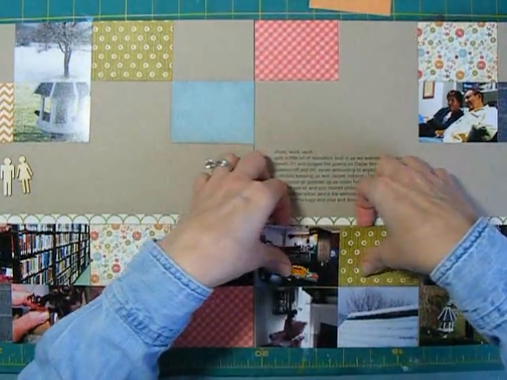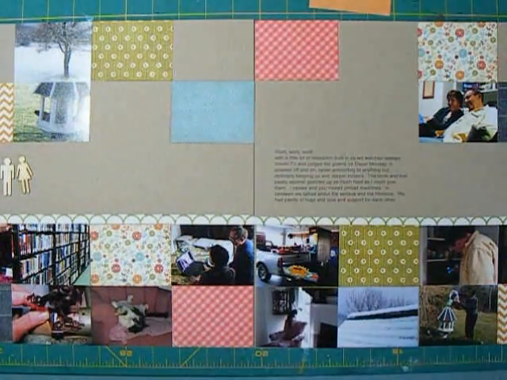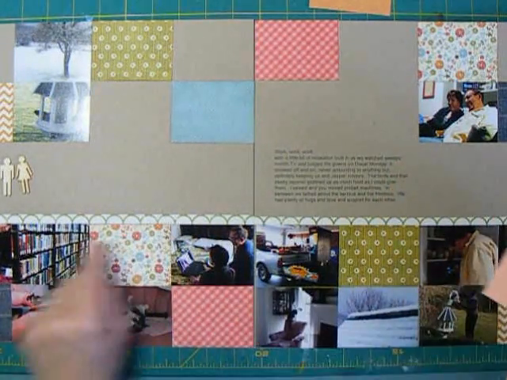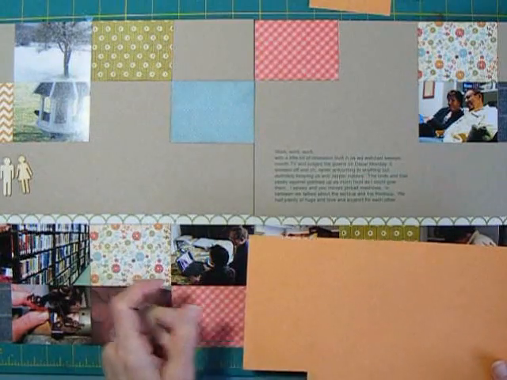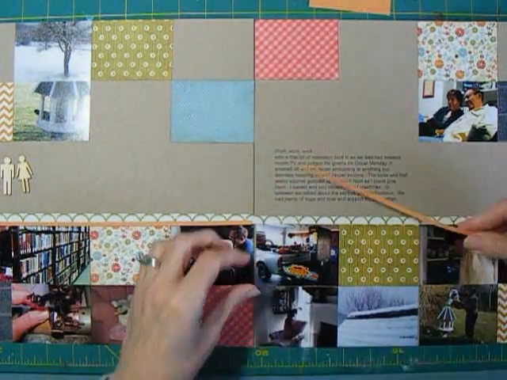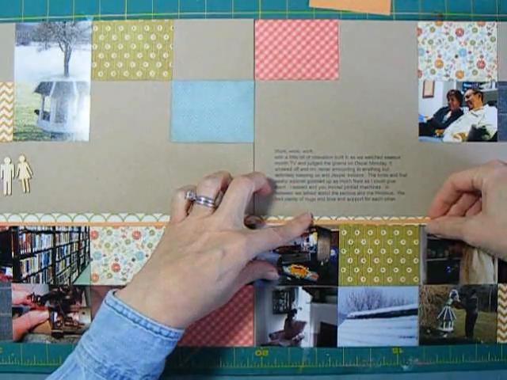Still want to make sure this is free for the journaling to go into. And I'm going to trim up a little piece of orange to go across the top of this, just to finish it off, just a very narrow strip of orange. Okay. And I'll glue those on probably with some Tombow adhesive, and I'm going to tuck this one underneath here.